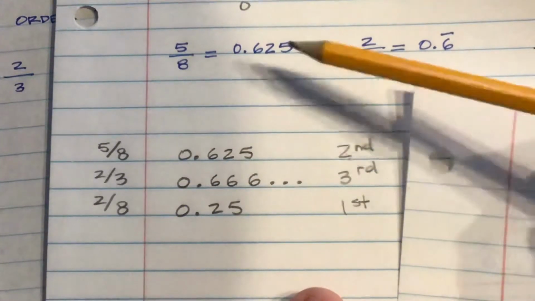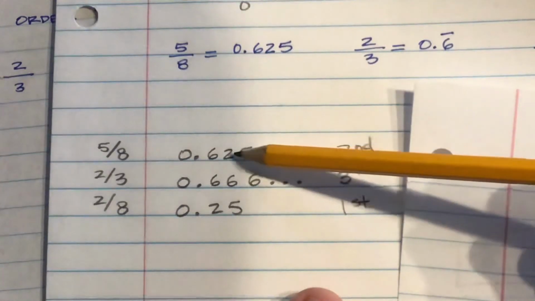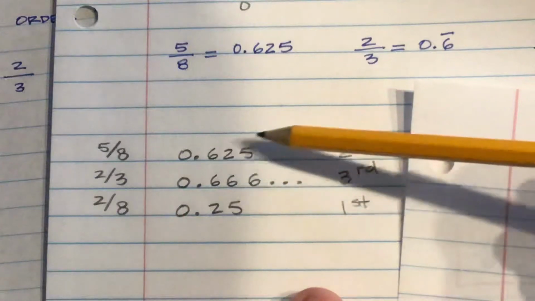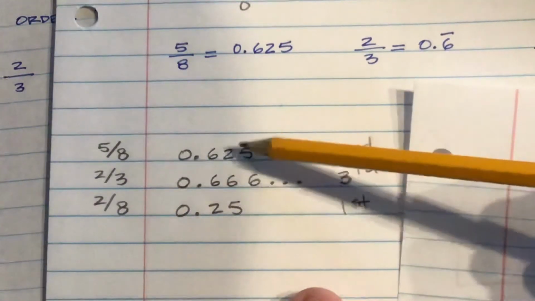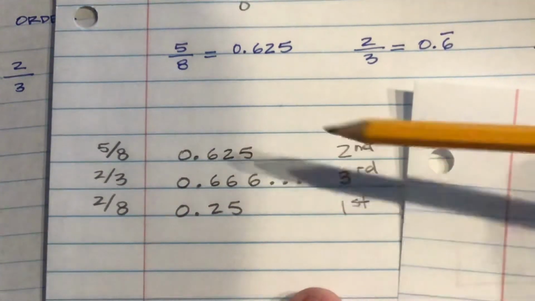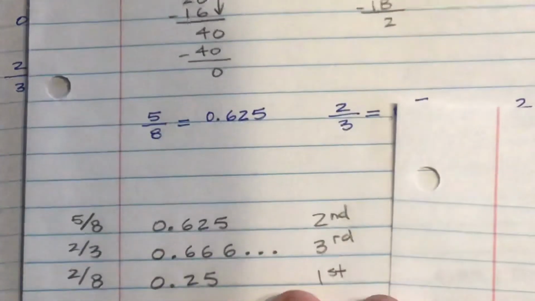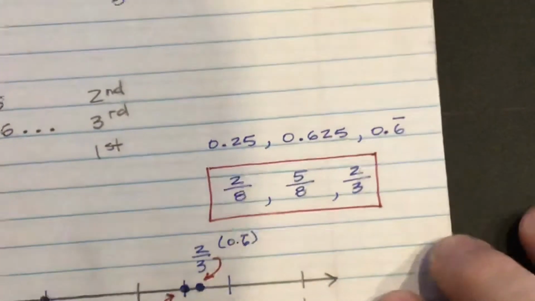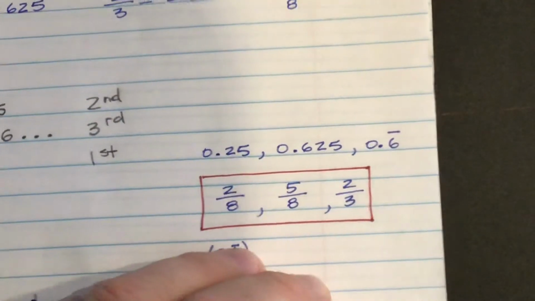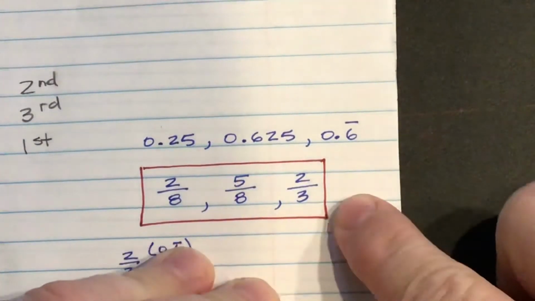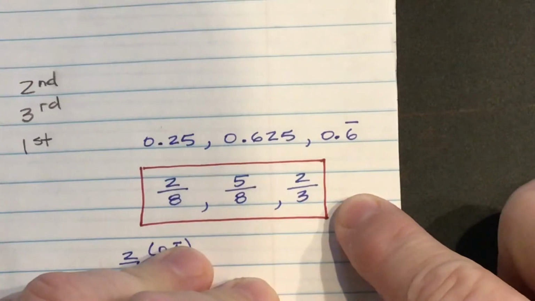Then I can compare the hundredths place next, and I know that a 2 is smaller in the hundredths place than the 6 is, so I can see that 5/8 as a fraction will come second, and that 2/3 as a fraction will come third. So there's my way to compare those by place value. And then again, you see I've got my decimals listed in order from least to greatest, and then of course my fractions in order listed from least to greatest.